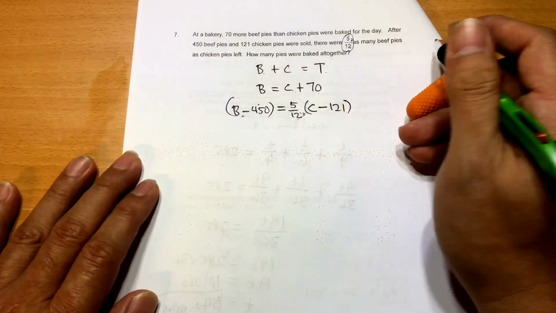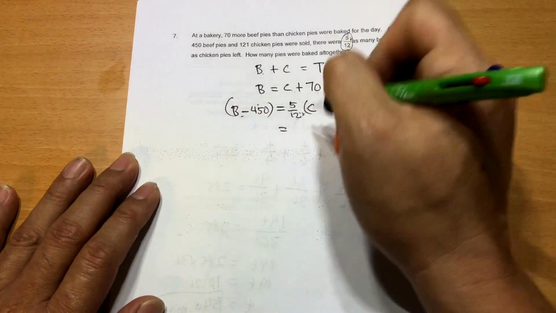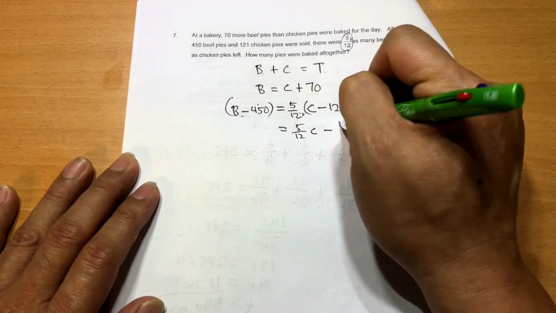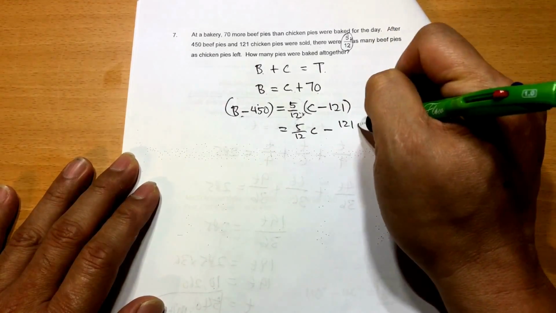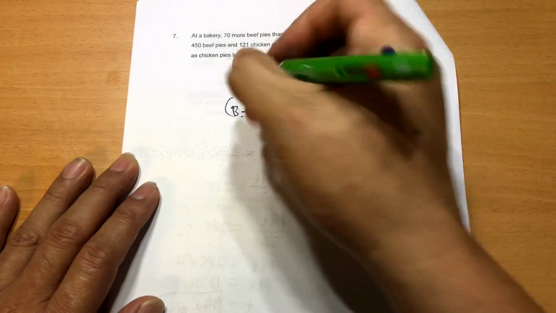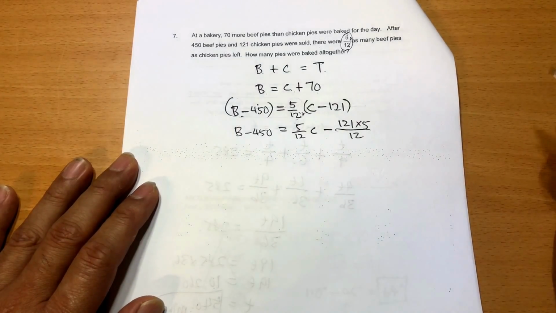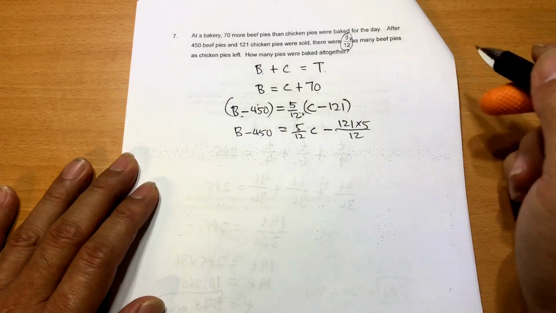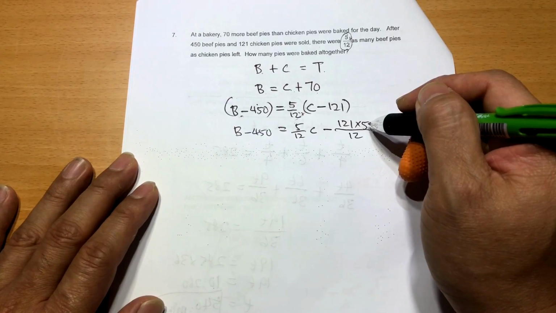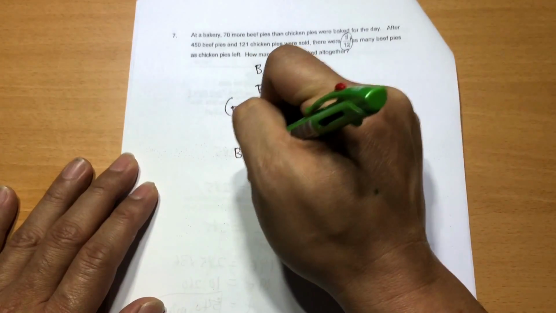Okay, so let's see how we can work this out. Let's simplify that. 5/12 C minus 121 times 5 over 12. Let me write this down again. B minus 450 is equal to that expression there. Now I'm just going to change this to 121 times 5, which is equal to 605. So I'm just going to write that out again.